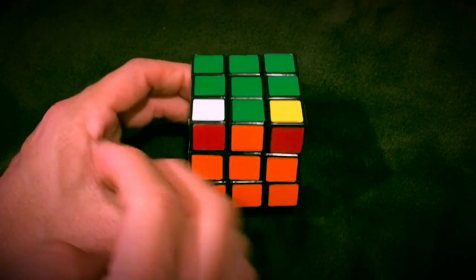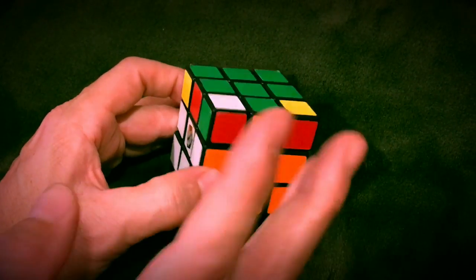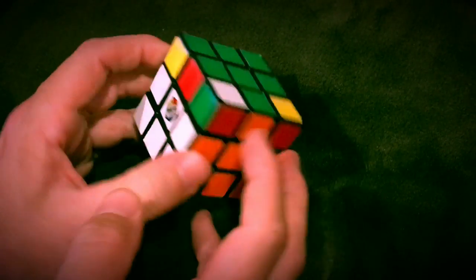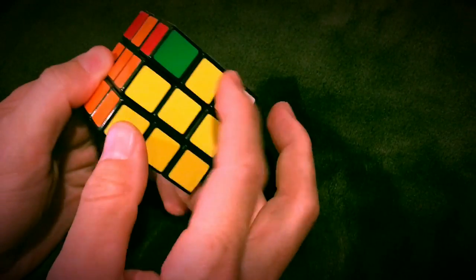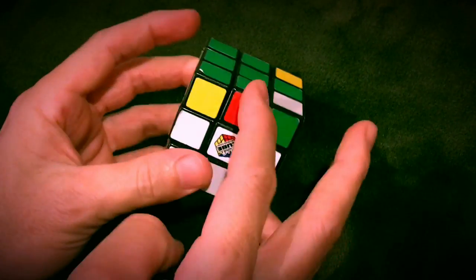Okay, so I went back and mixed the cube up again because I really wanted to show you this part. I didn't want it to work out perfectly. So, two of them are correct now, the orange and the yellow, but the other ones are not correct.